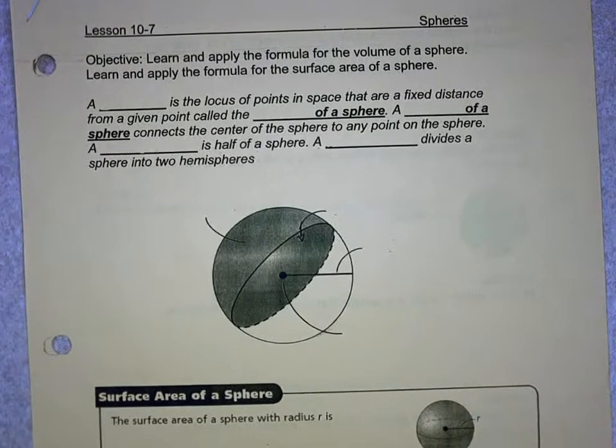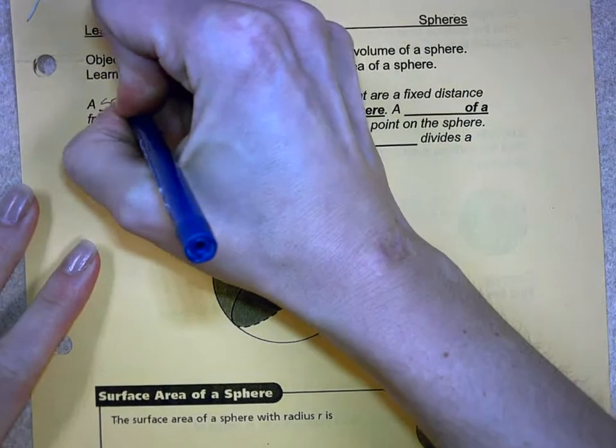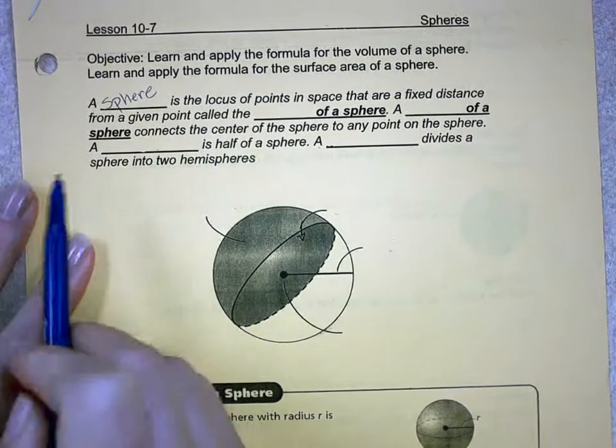I'm just catching up here on chapter 10 notes, and it's probably one of my fun ones because this is kind of the culmination of the different three-dimensional shapes we work with, our solids. And today we're talking about spheres. And with spheres, some of you just go, ball. Well, yeah, that's exactly what it is. But of course, it has a very specific definition, and I like this definition.